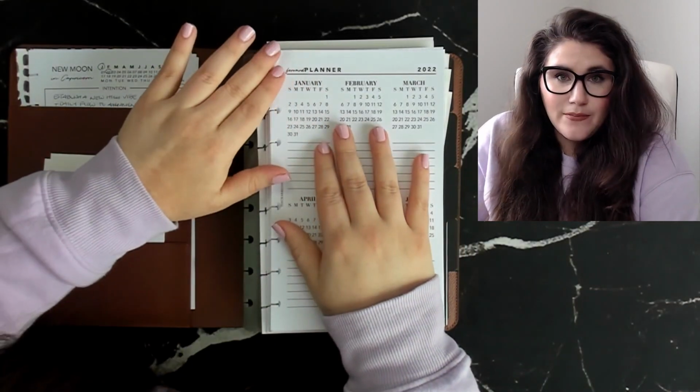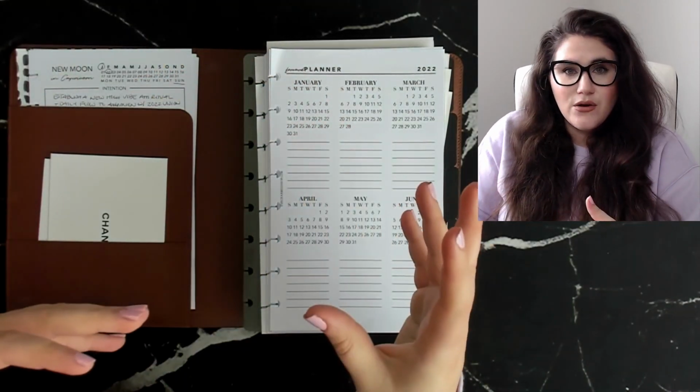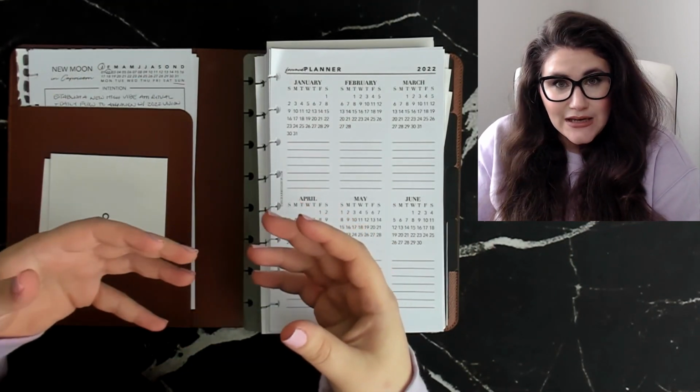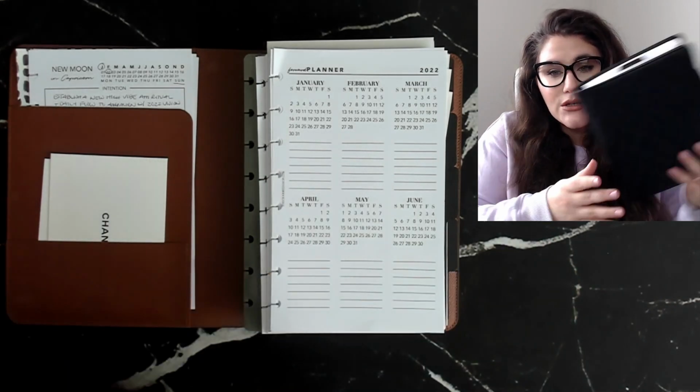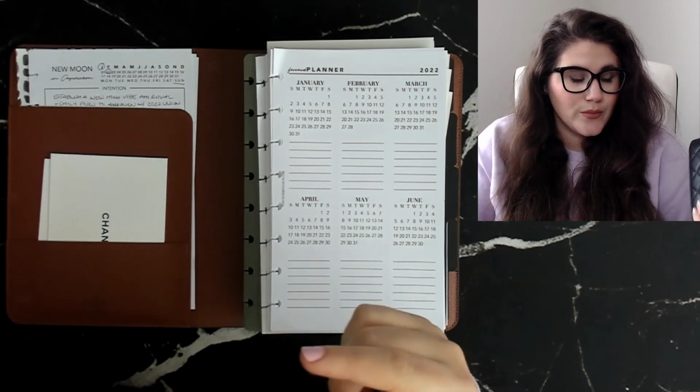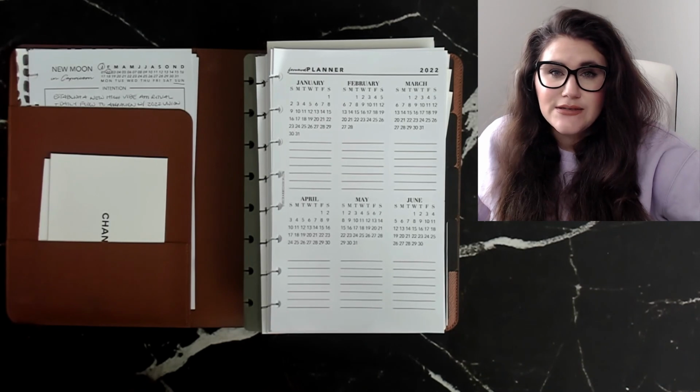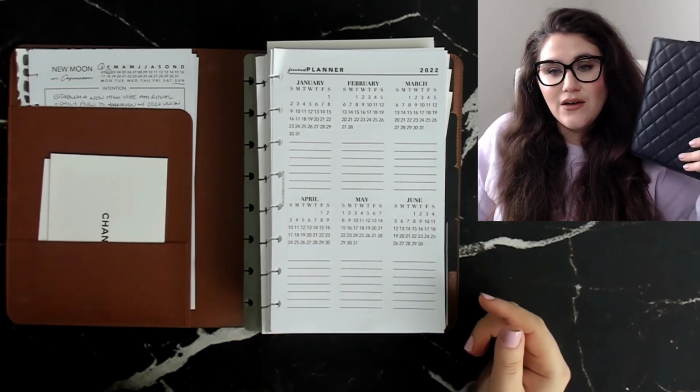Save yourself time and energy by printing out what you think you'll need, storing them in an auxiliary binder like this, and then taking what you need in the short term and putting them inside of your planner. I find that that's a really easy way to not have to have a gigantic planner.